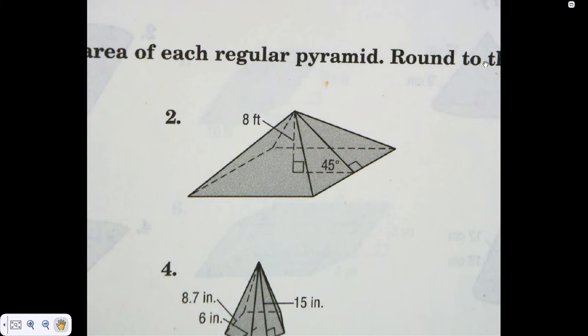How can I find the slant height? Pythagorean theorem. You could use the Pythagorean theorem, that is correct. You could say 8 squared plus 8 squared is equal to L squared, is it not? Would everyone agree? So it'd be 64 plus 64 is equal to L squared, which is 128. What would you do now? Square root.